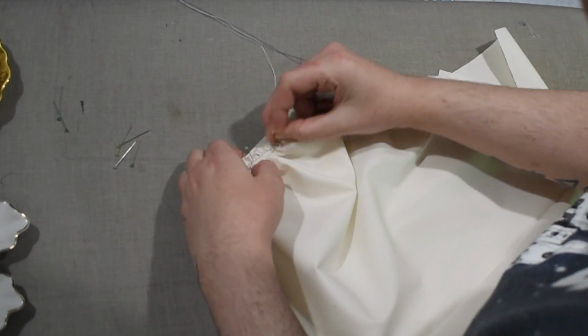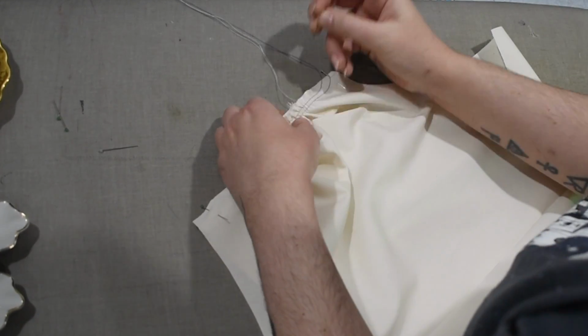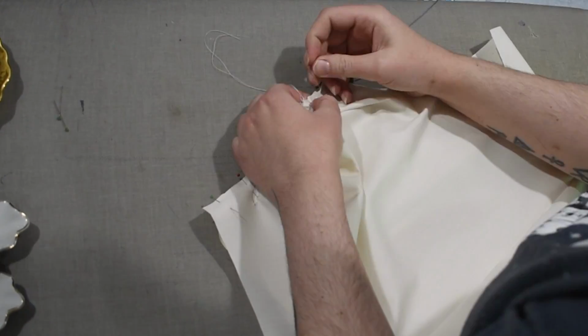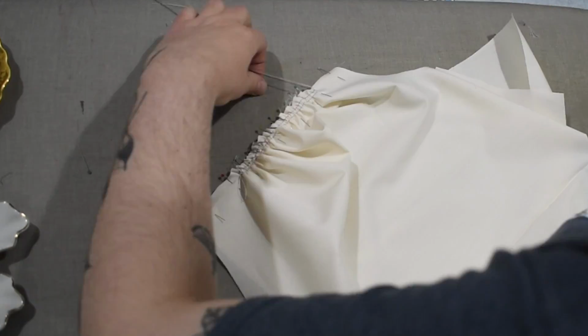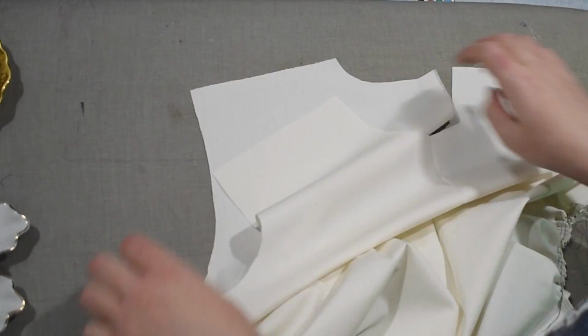Again, we could measure the side seam, or we can just use the back as a guide here to make sure we have the right size and distribute the gathers evenly for each side. And then I will sew my side seams here and my shoulder seams once again so that I can try this style on for you.